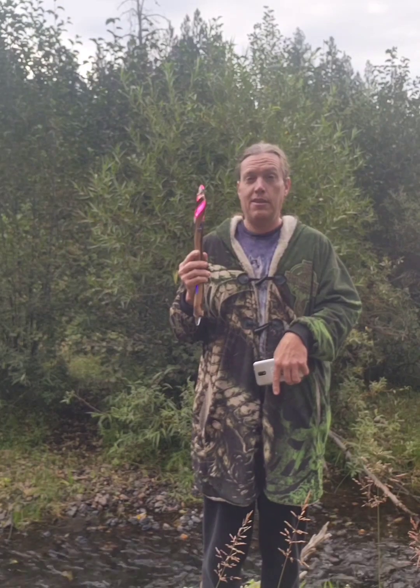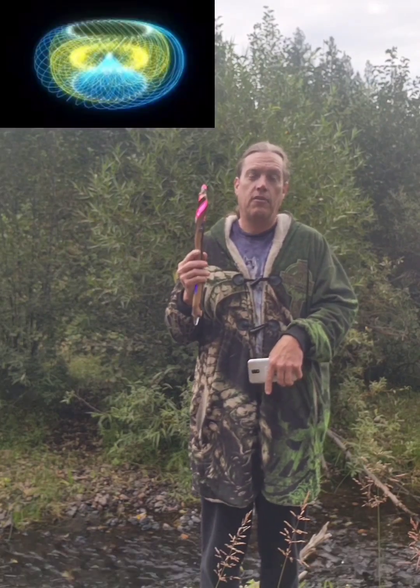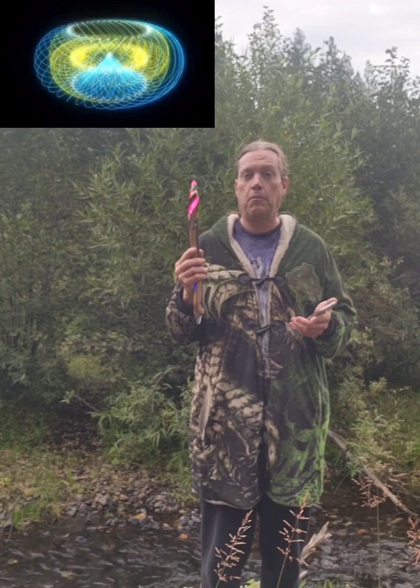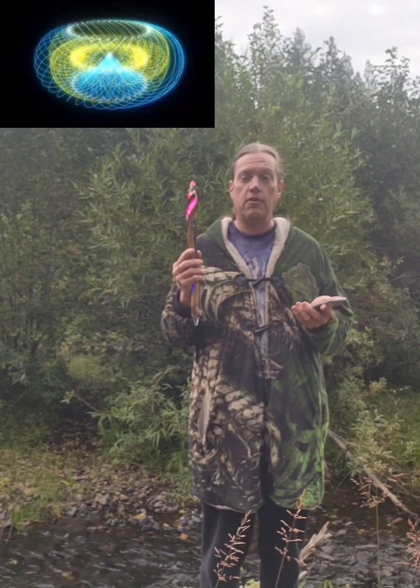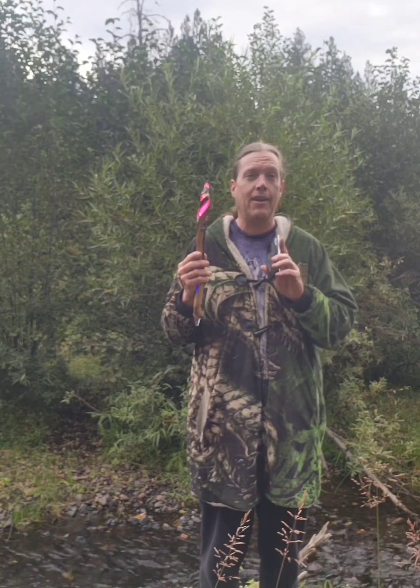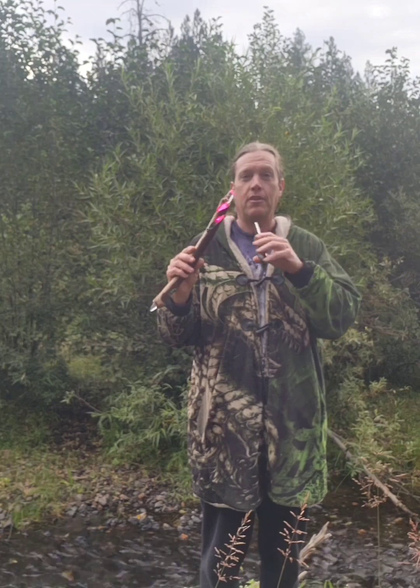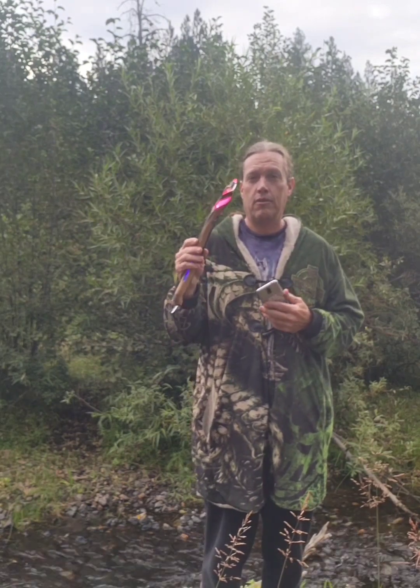Some of these frequencies are produced directly from Earth itself. As you know, Earth has its own dynamo, producing its own energy. And with this energy, one of the things that we are very lucky here on Earth to have are crystals and the crystal structure of quartz.